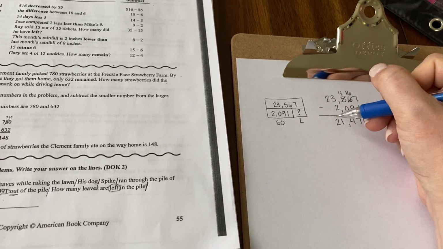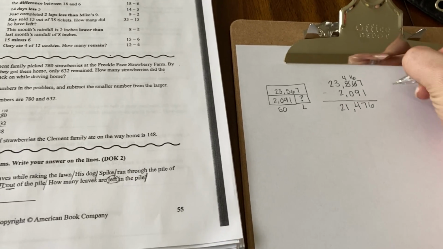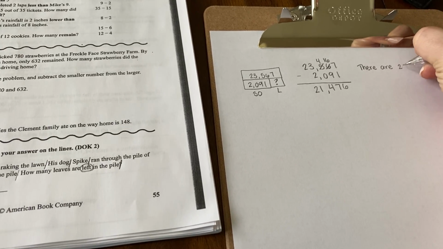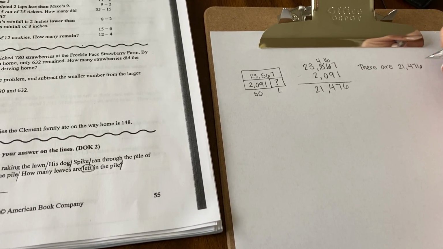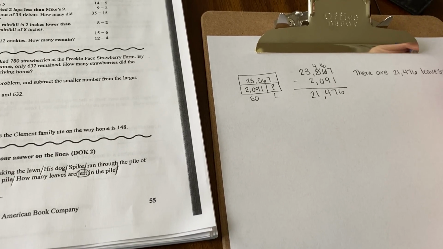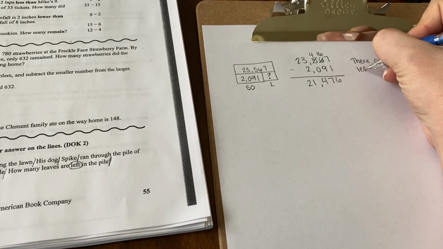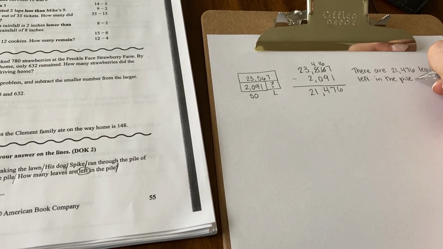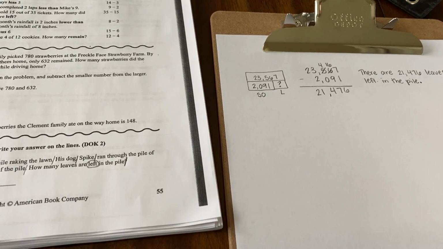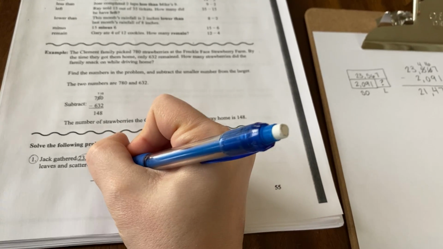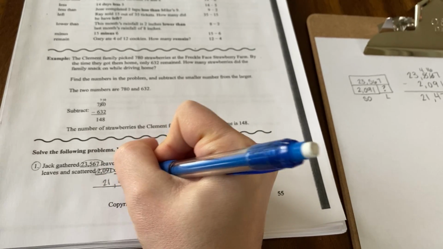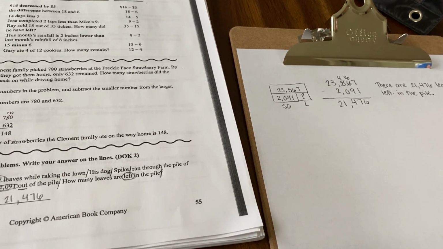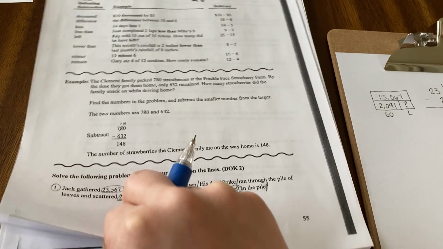So we need to write that in a statement. There are 21,476 leaves left in the pile, period. So then over here, we can just write 21,476 as our answer, but we still have our work shown over here. All right, let's look at our next one, number 2.